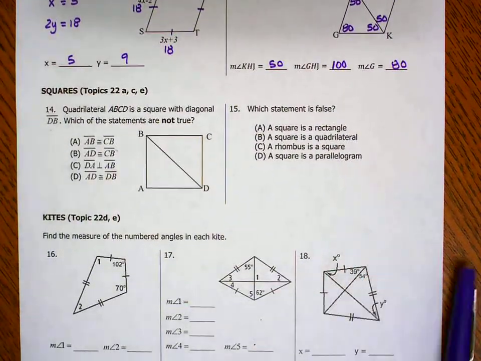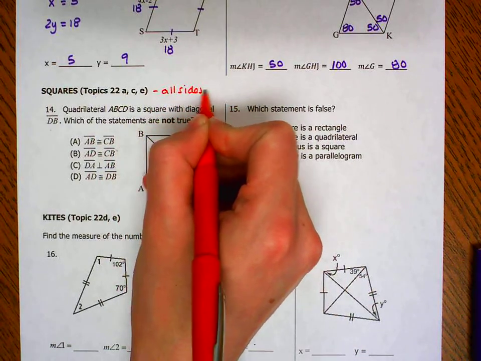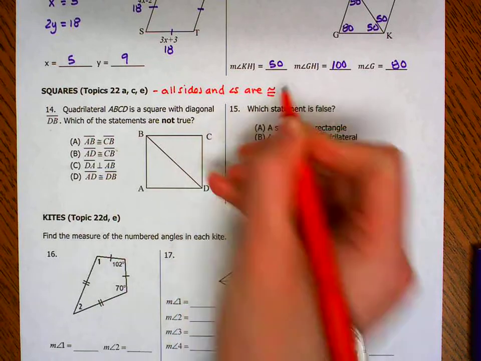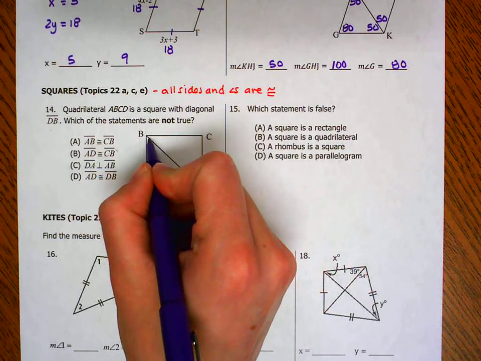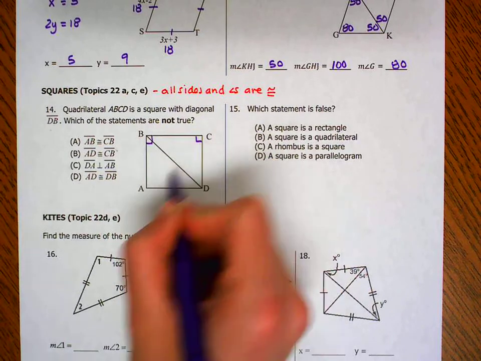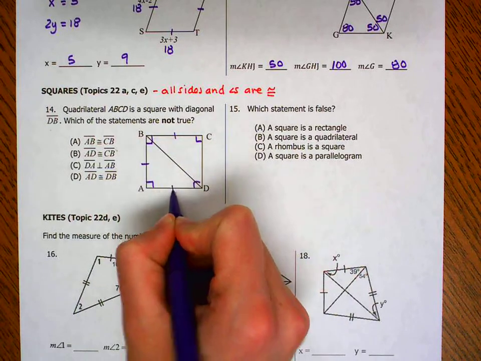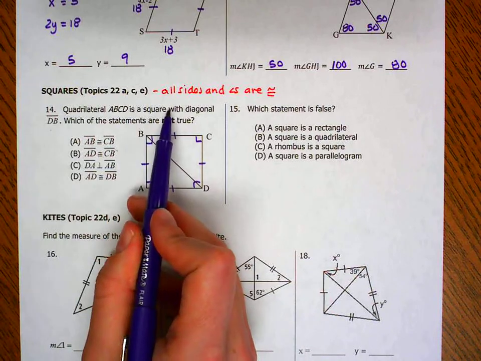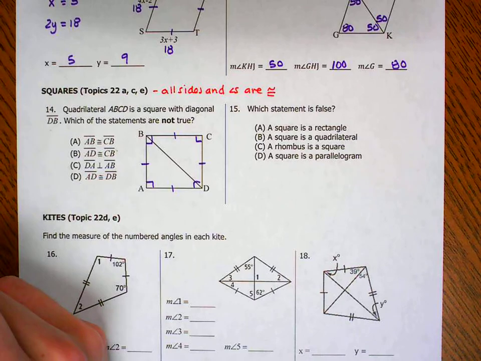Okay, well now we have squares, and our rule for squares is that all sides and angles are congruent, which means really that this is going to be 90, this is going to be 90, this is going to be 90, this is going to be 90, and all of these sides are going to be the same. So let's take a look. It says, which of the following statements is not true given this quadrilateral with diagonal DB? And it says it's a square.